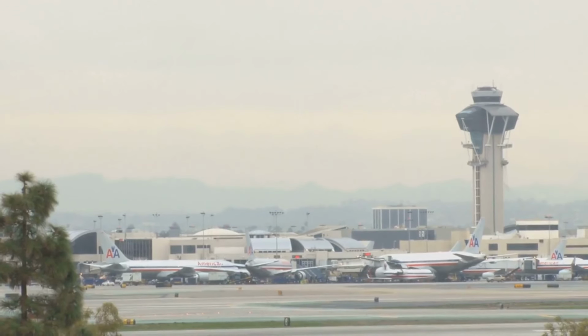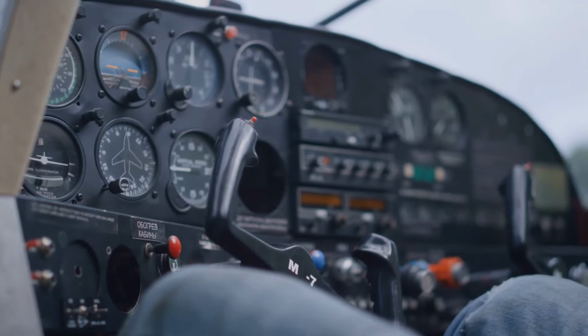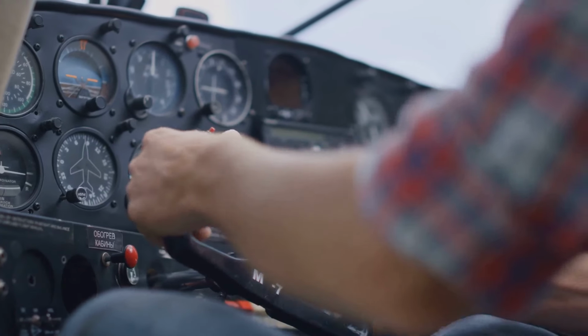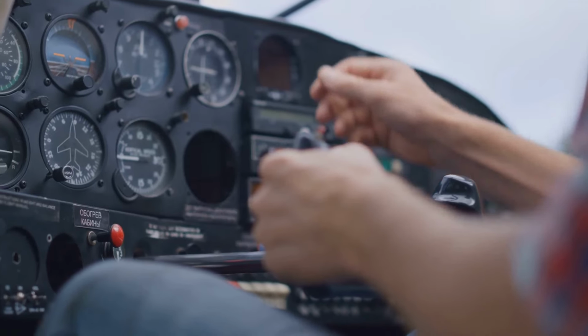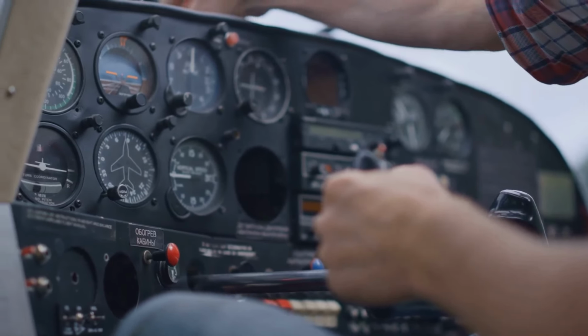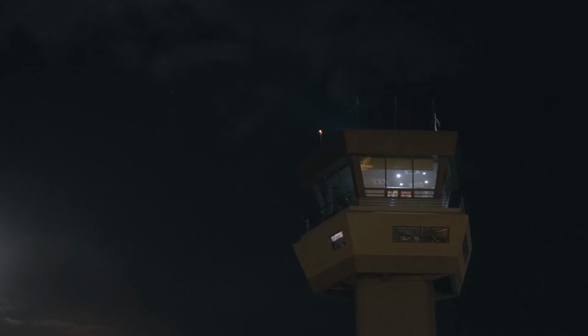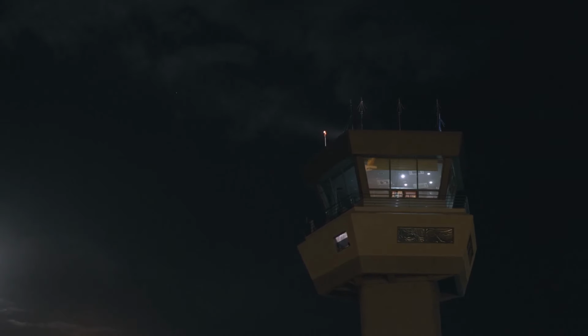This entity is responsible for managing the vertical or horizontal spacing of aircraft, creating a seamless flow of traffic. This includes managing aircraft flying under Instrument Flight Rules, or IFR, as well as those operating under Visual Flight Rules, or VFR. The approach control also coordinates with the airport control tower to manage traffic around the airport.